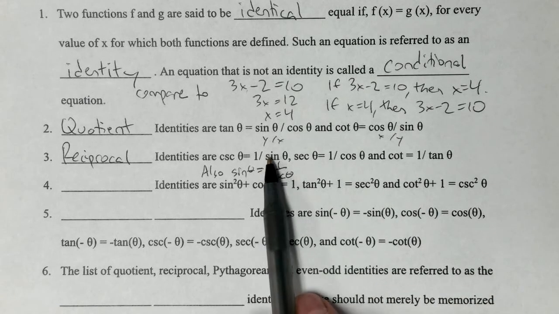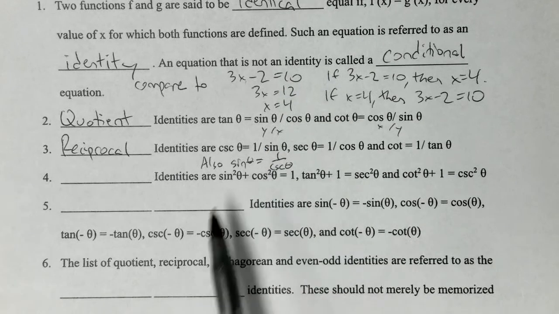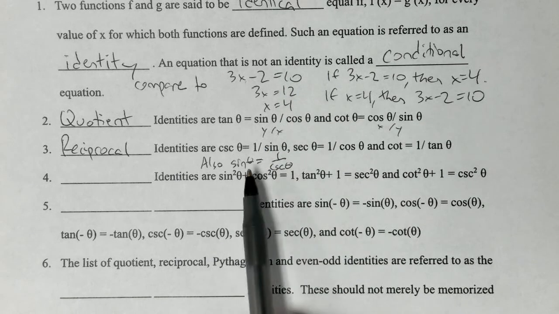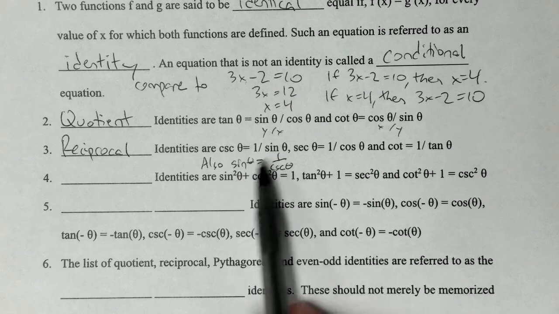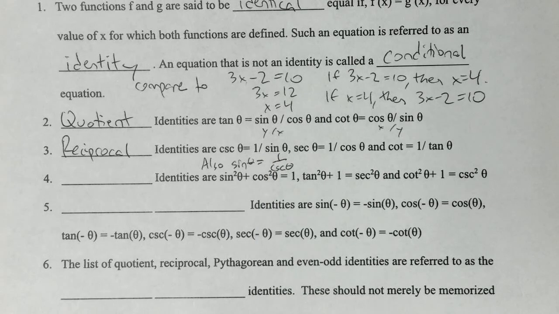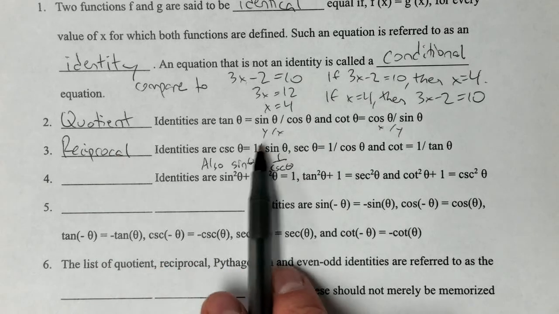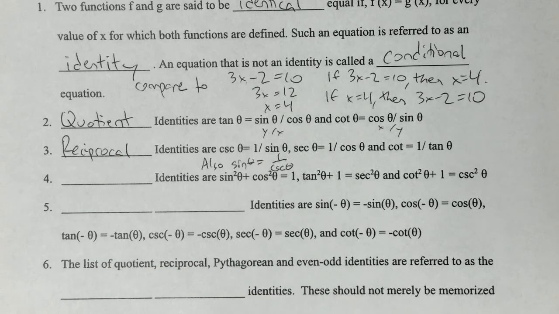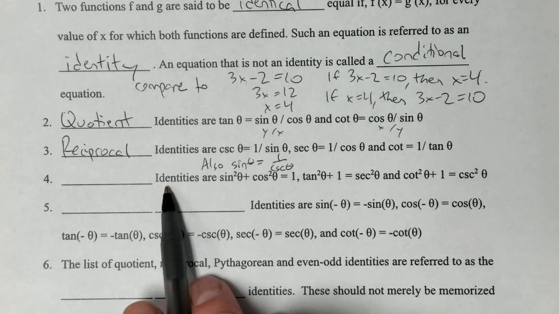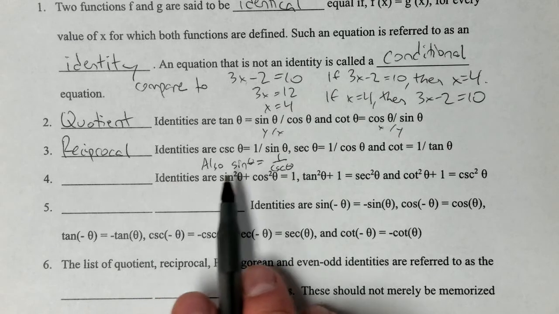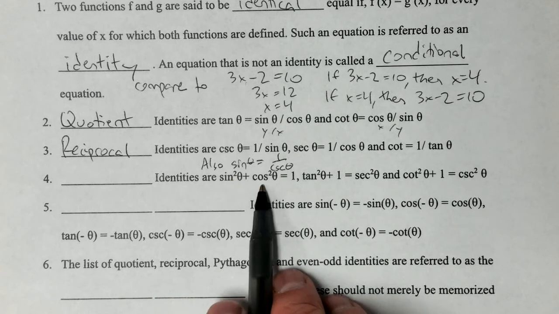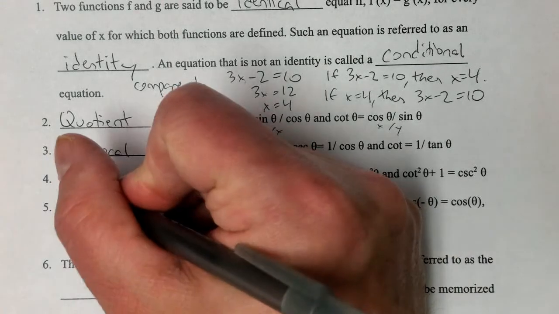But just remember, if you were solving for sine, then it would have been 1 over cosecant. So those are called reciprocal because it's 1 over a number, 1 over an expression. Reciprocal. Number 4, this is where you have sine squared theta plus cosine squared theta equal 1. These are Pythagorean identities.